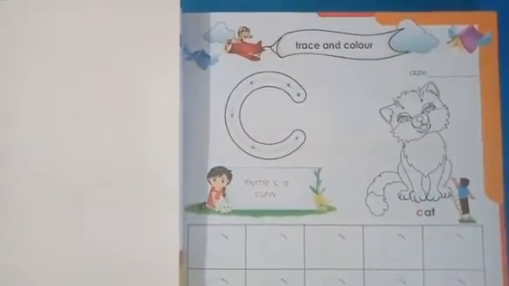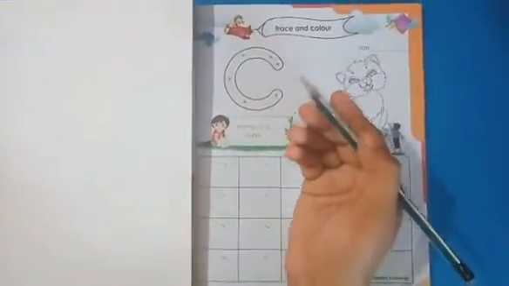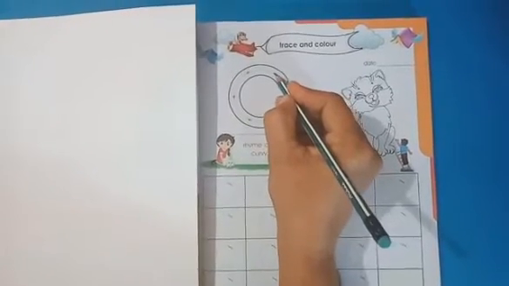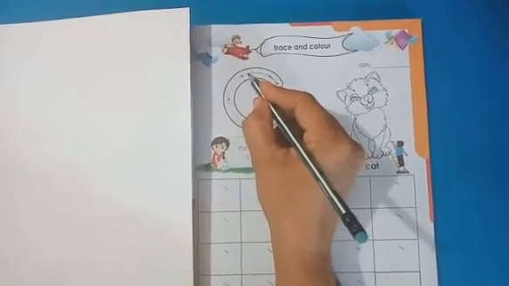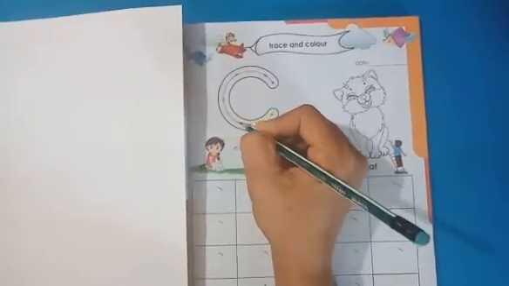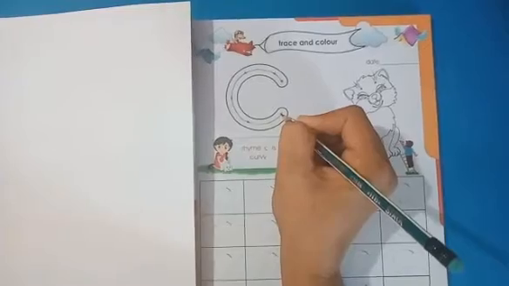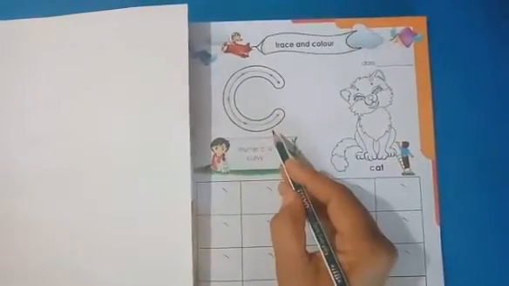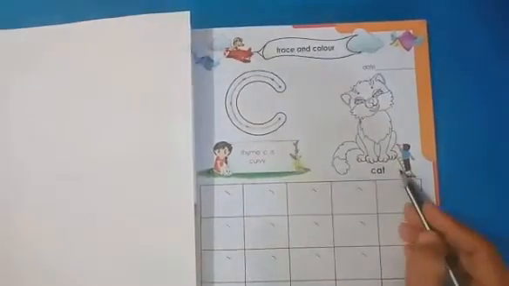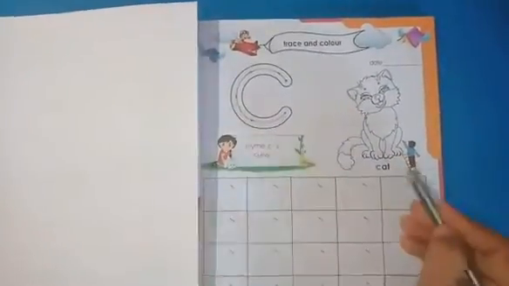Okay, dear students, first you hold a pencil and you start from dot and draw a curved shape and stop it here. What is this? C. And what is the sound of C? K. K, cat.